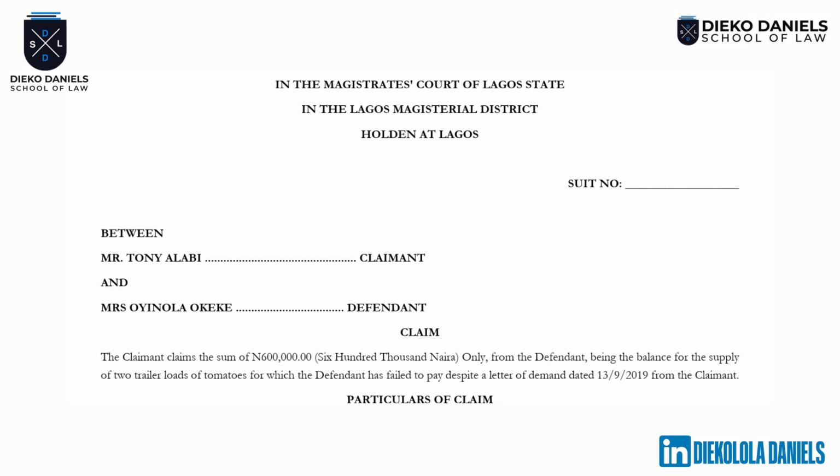Before you can institute an action, they will ask you, where is your letter of demand to which the other party has failed to honor? So it is important for you to have a what? A letter of demand. Therefore, in your claim, you are supposed to have how many things? You are supposed to have the claimant, right? What is the claimant doing? The claimant is claiming for how much? Is claiming for 600. Okay, 600. Owed by who? Owed by the defendant.